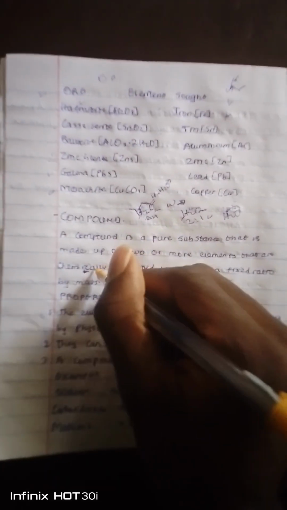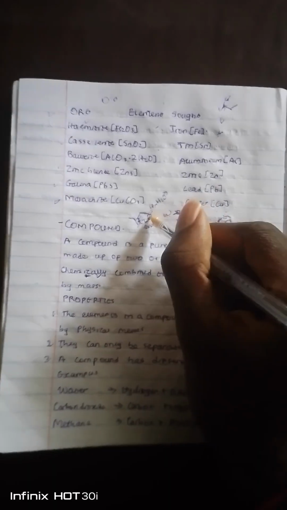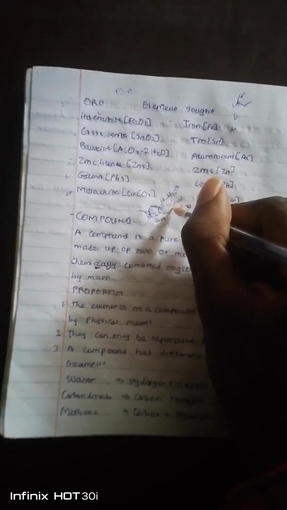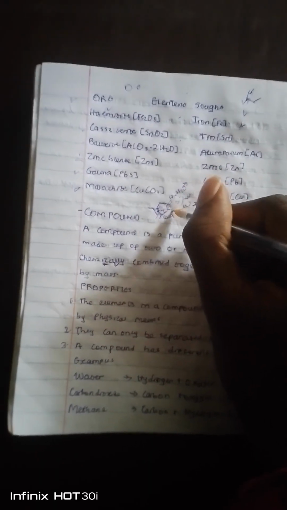So, properties of a compound. The elements of the compound cannot be separated by physical means. Why? Because they are combined chemically. They can only be separated by chemical methods. A compound has different properties from its constituents. Let me give you an example. Hydrogen and oxygen make up water, but hydrogen is a gas, oxygen is a gas. But when they make up water, water is a liquid. So the compound they form is different from the elements that make up the compound.